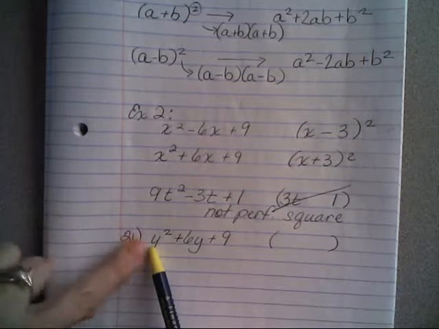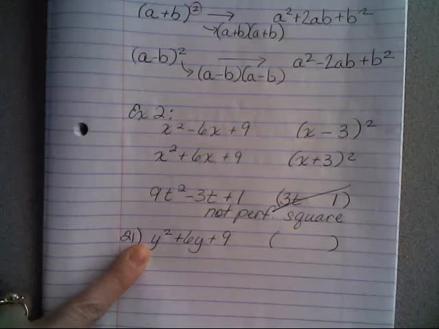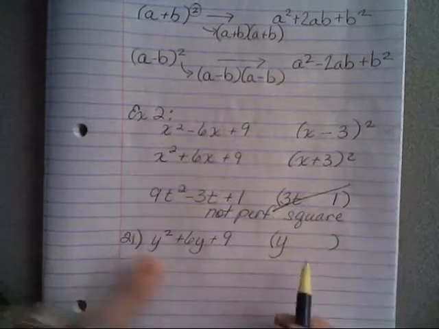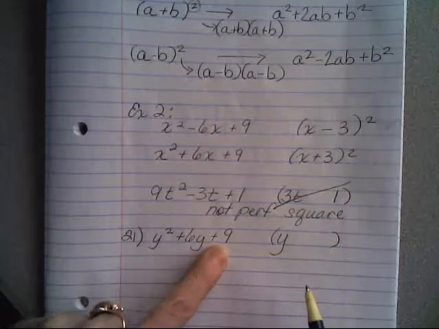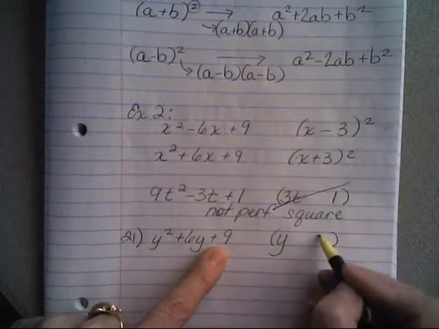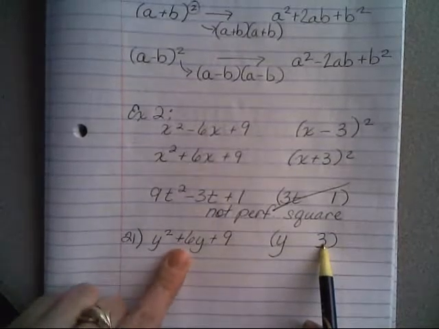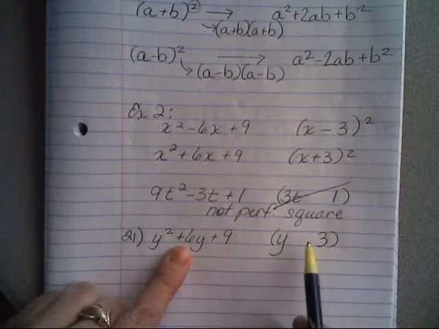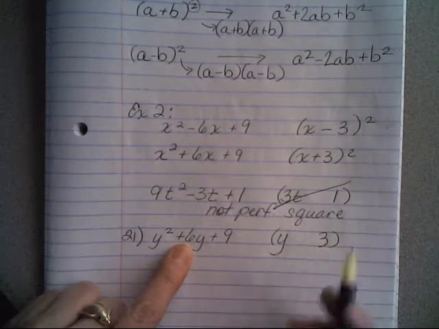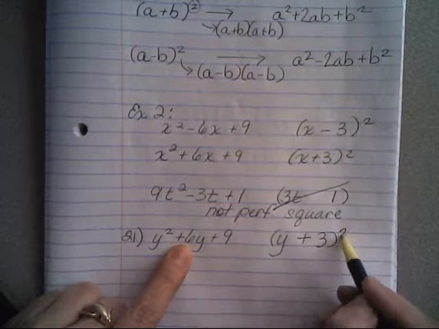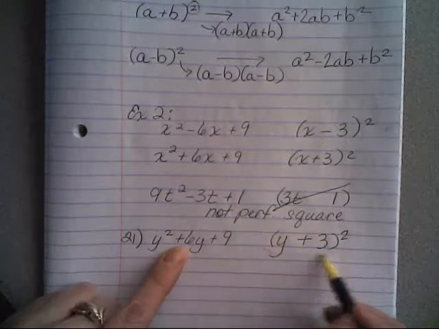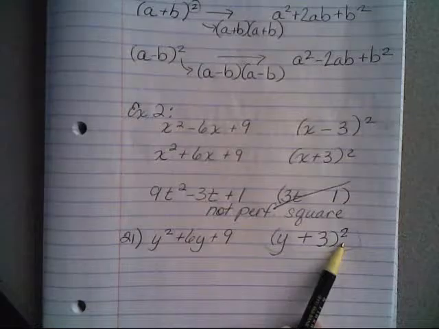Is this a perfect square? What's its square root? Is that a perfect square? What's its square root? Multiply these two together and double it. Can you get the middle? Yes. What must this be, positive or negative? Positive. Don't forget to put your little exponent of 2. That is the factor.